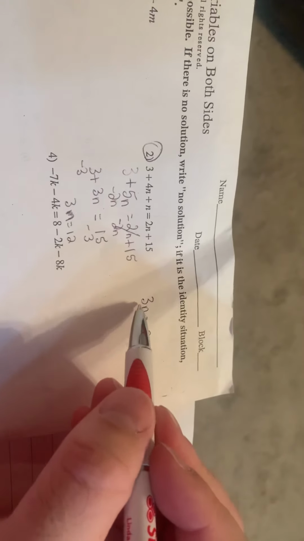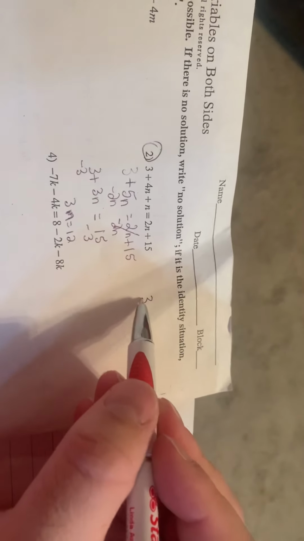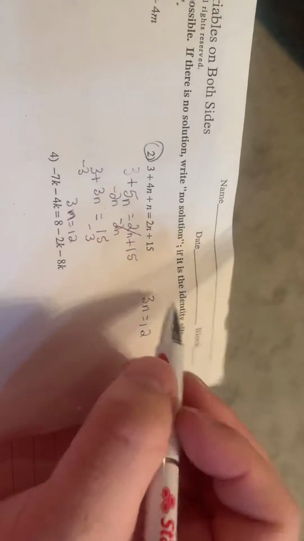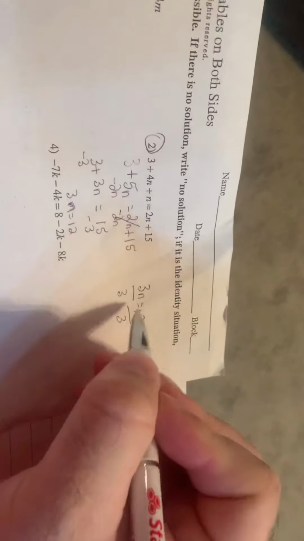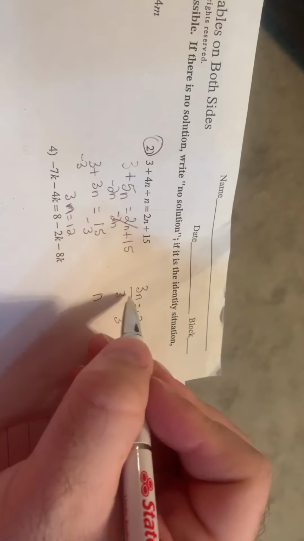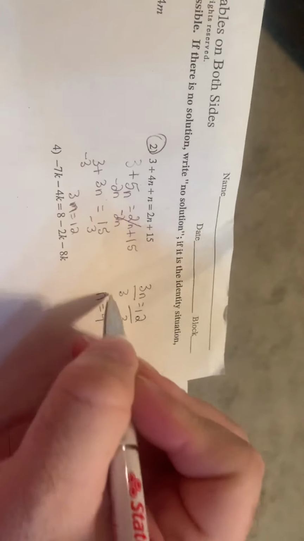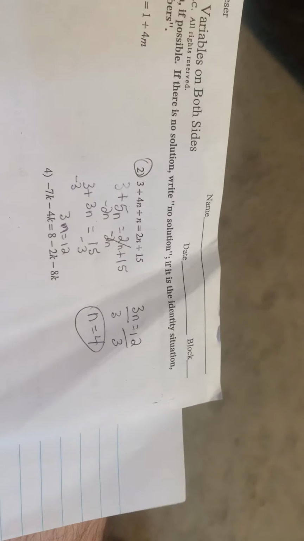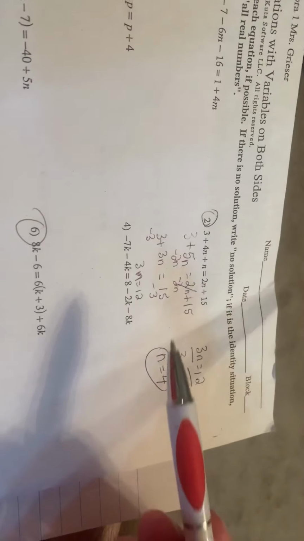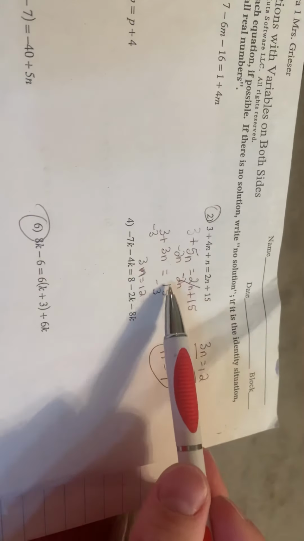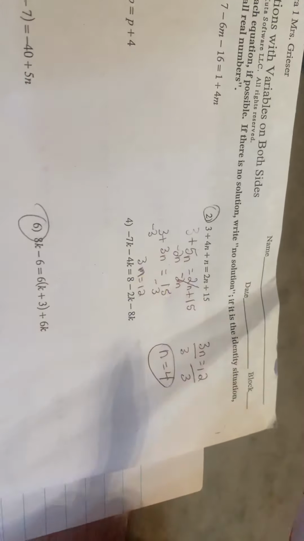Now this isn't 3 plus n, so the opposite's not to subtract. This is 3 times n. When they're written right by each other, remember that's times. So the opposite of times is to divide. Okay, so 3 divided by 3 is 1. That's where we get 1n. And 12 divided by 3 is 4. Okay? And really, once you get to this point, you're doing just a two-step equation. You're moving the 3, you're dividing by 3. Okay?